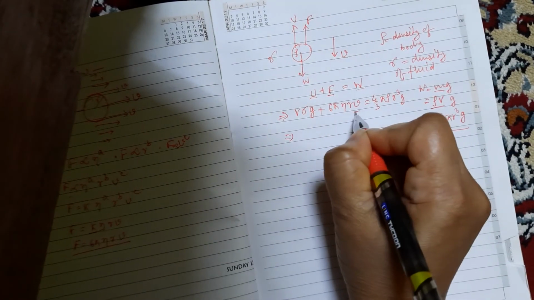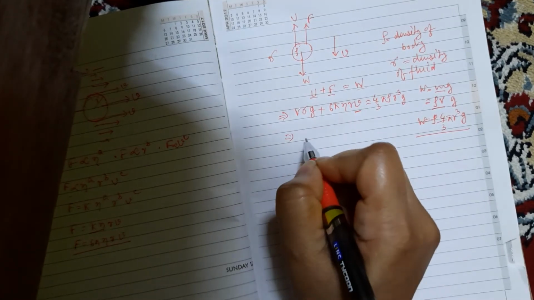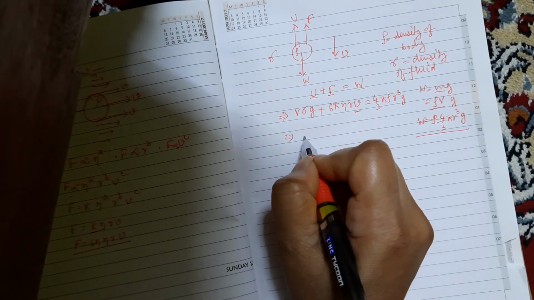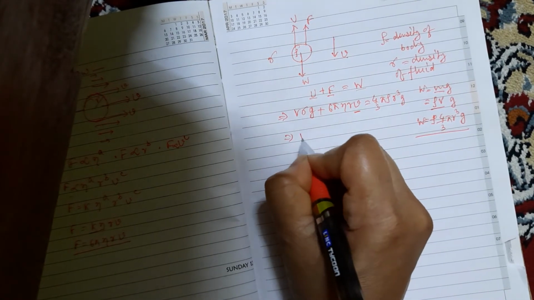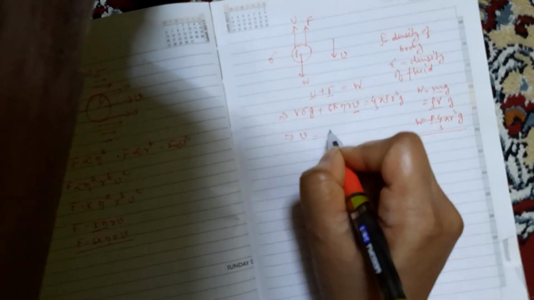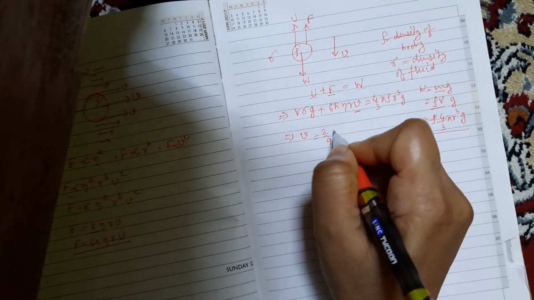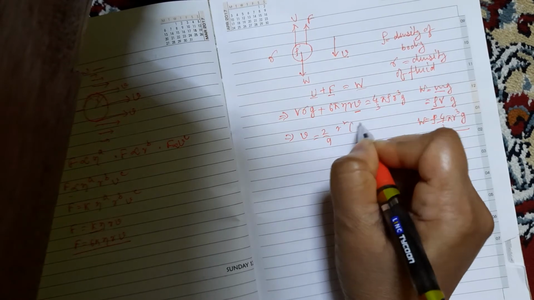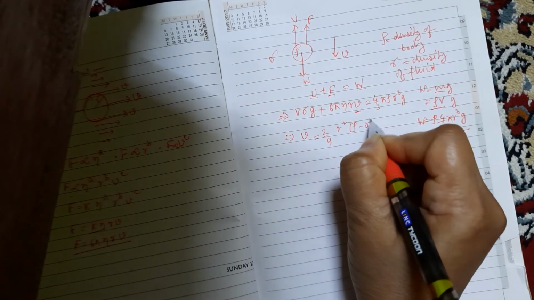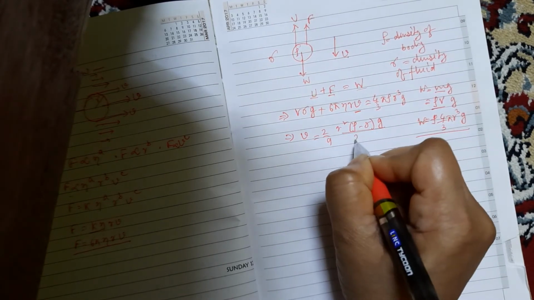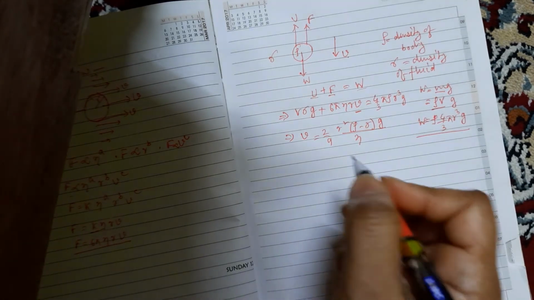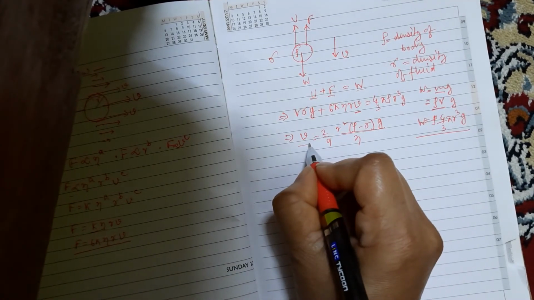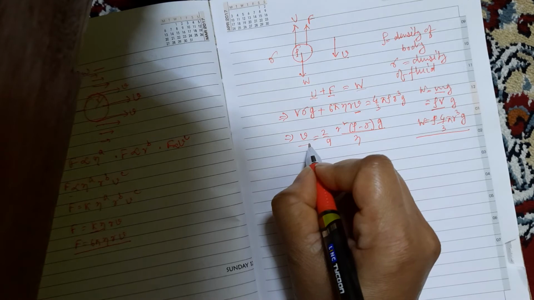We are going to find out this uniform velocity. After solving, you will get v is equal to 2 by 9 r square (rho minus sigma) g divided by eta. So this uniform velocity is known as terminal velocity.